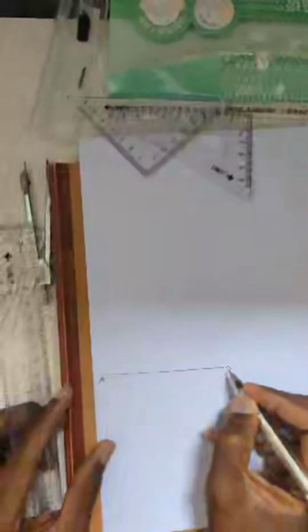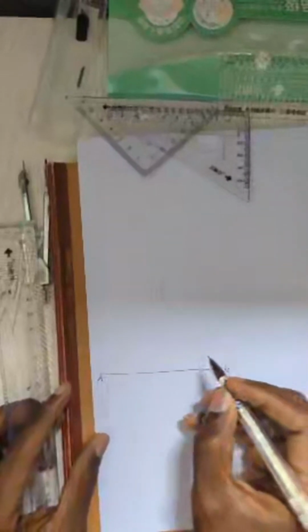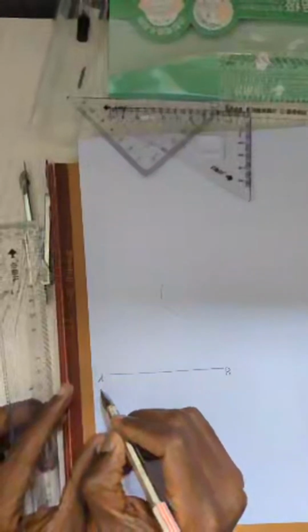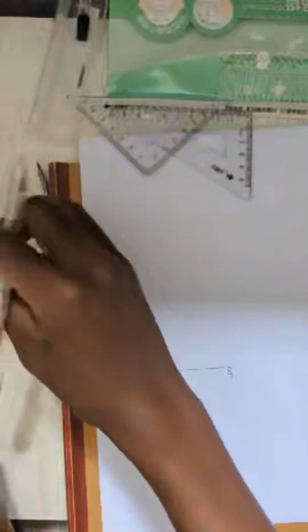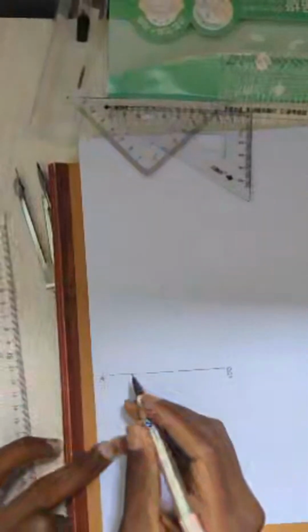Is it clear? Seems like there's an issue. Let me just do this. Okay, it's clear now. Once you draw a line, let's say this is point A and this is point B. You want to draw an angle ABC, meaning that from A to B to somewhere C. So the angle ABC is 30 degrees.